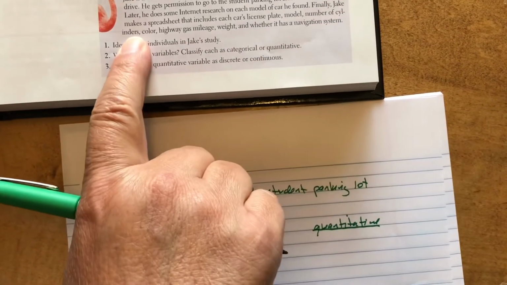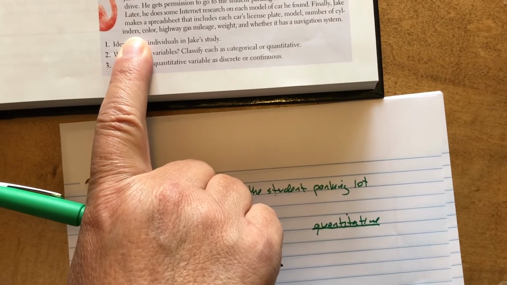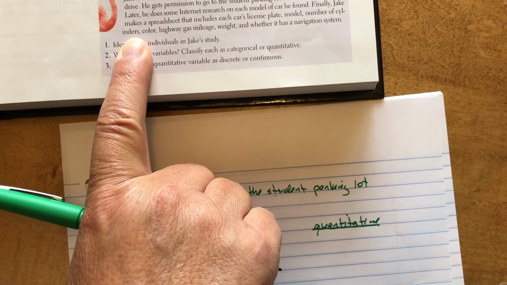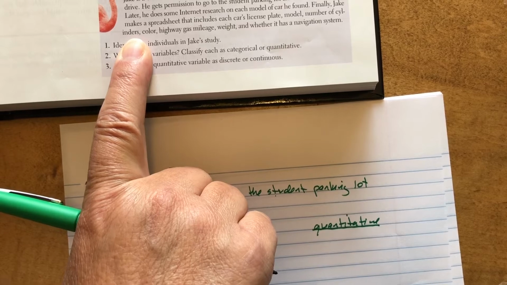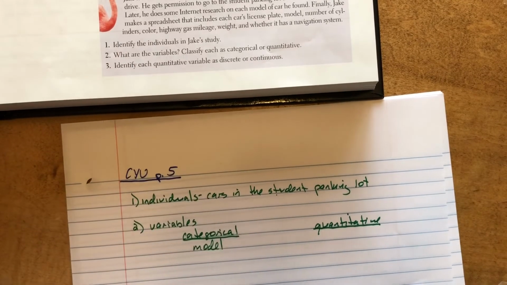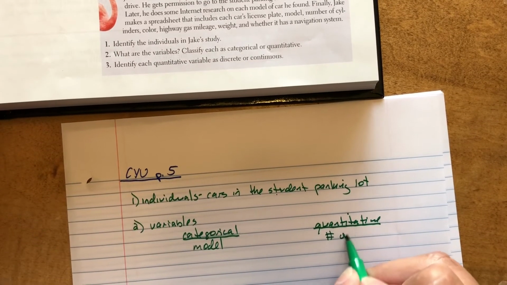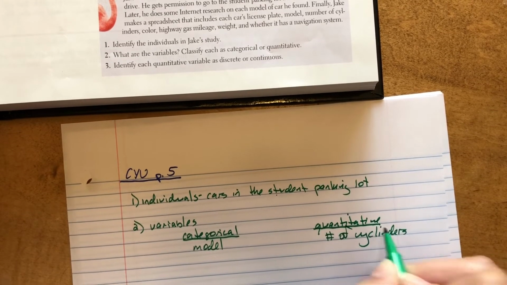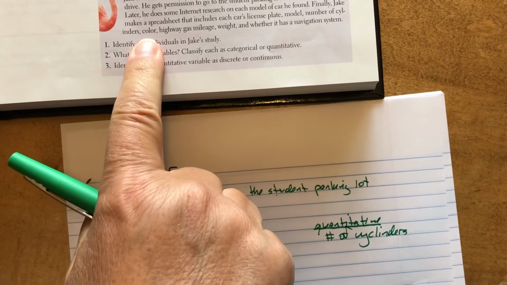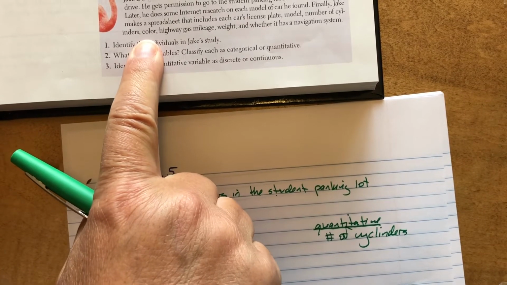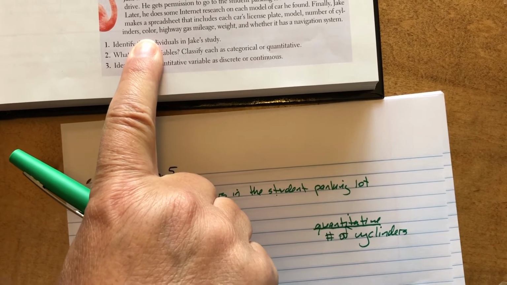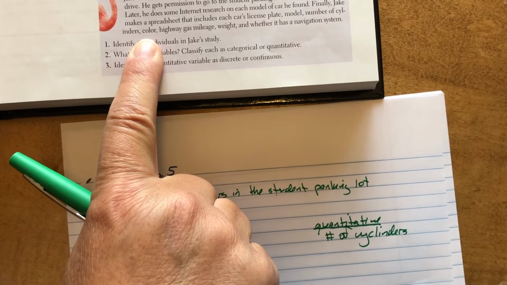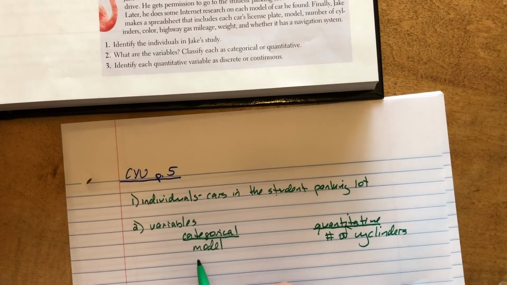Number of cylinders. I don't know much about cars, but I think it's just number 2, 4, 6, 8. So that would be quantitative. Color, again, is not going to be a number that I can calculate. Color is going to be silver, gray, that type of thing. So that's going to be categorical.